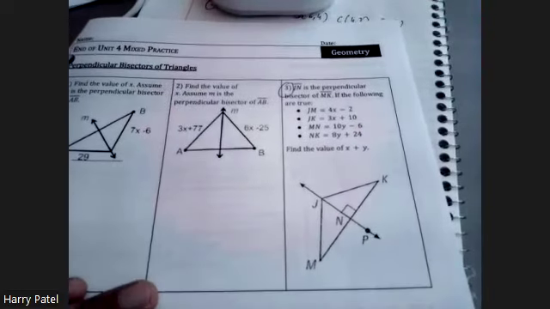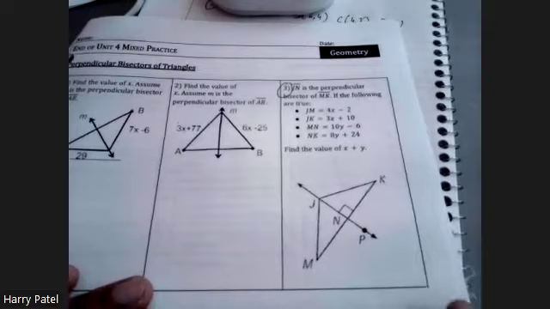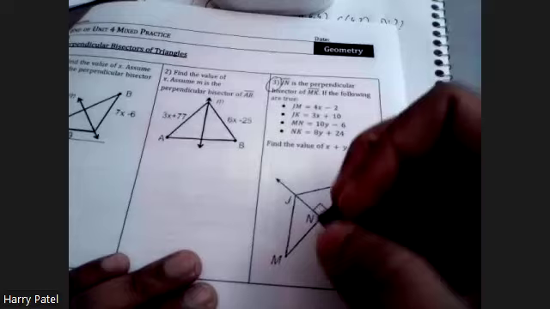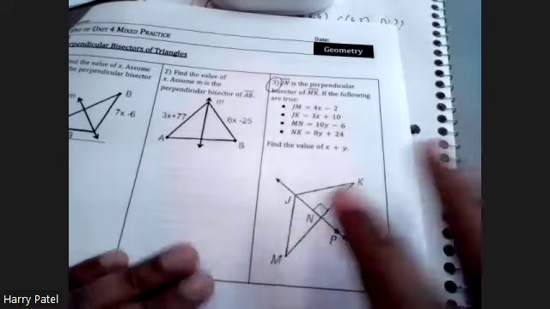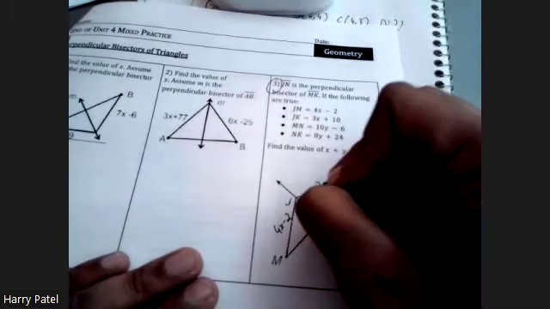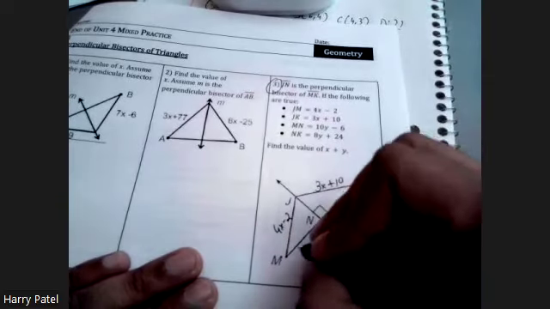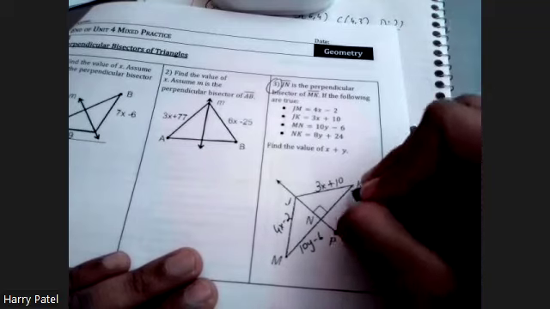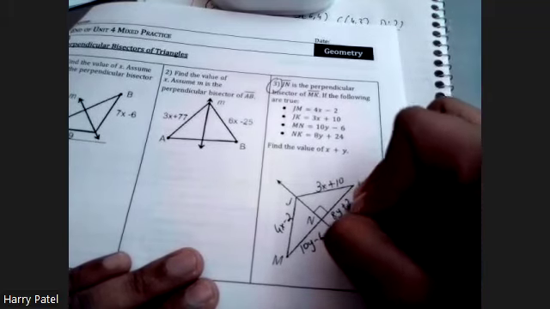Alrighty. Next question. I'm doing question number 3 again. You're asked to find x plus y in this case. For you to do that, you have to find x and y first. Just fill out the information. That's the very first thing you should do. JM is 4x minus 2. JK is 3x plus 10. MN is 10y minus 6. And NK is 8y plus 24.